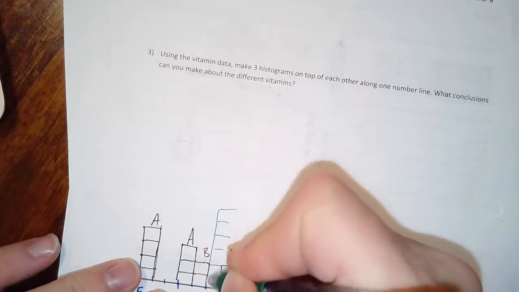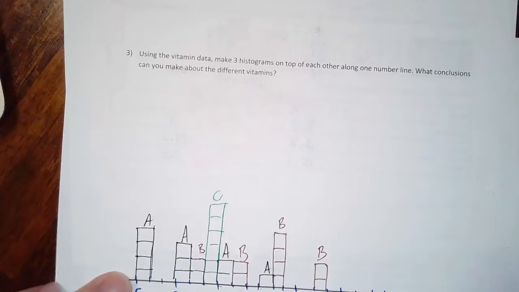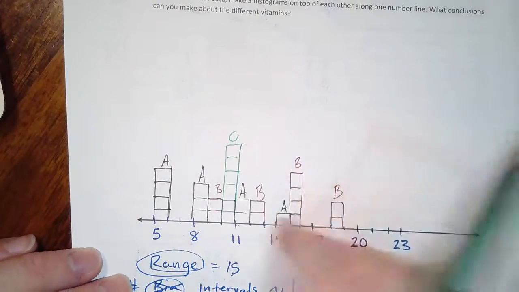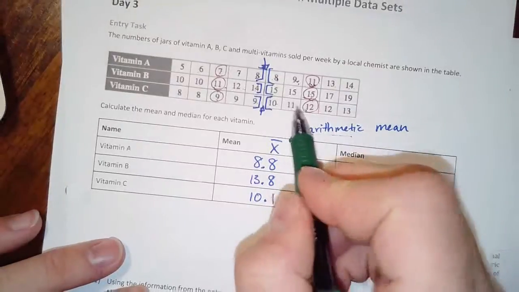Okay, so now I go 11 to 14. So that's 11, 12, 13. 11, 12, 13. 2, 3, 4. 1, 2, 3, 4. The only location for C. I guess I'm going to solid this one in.